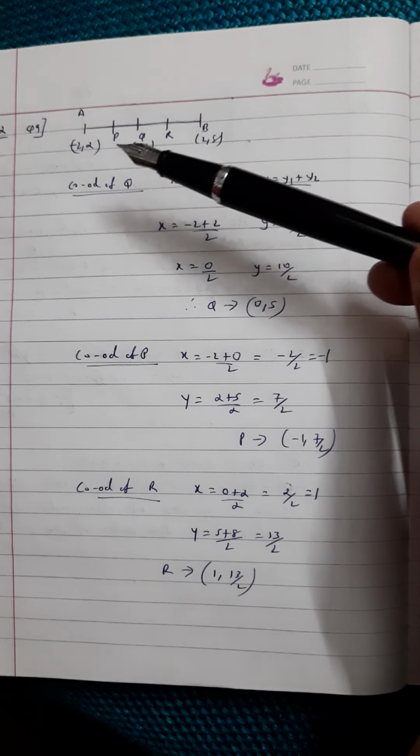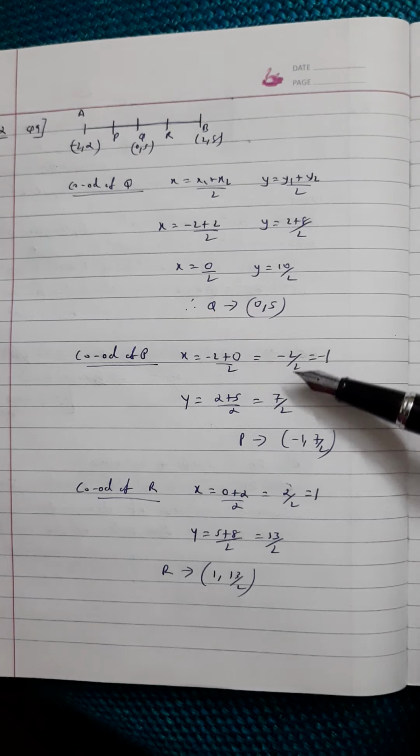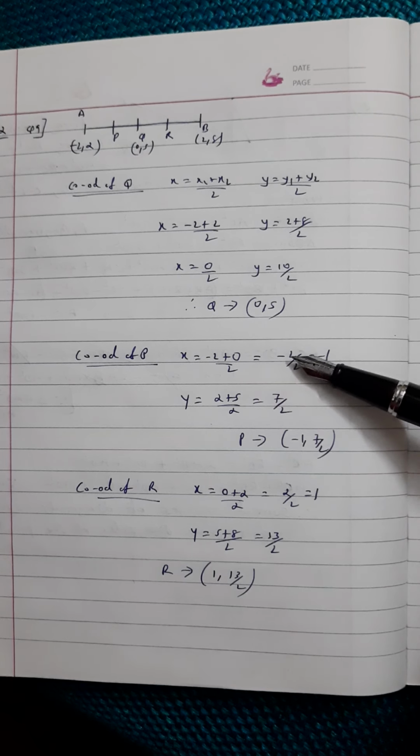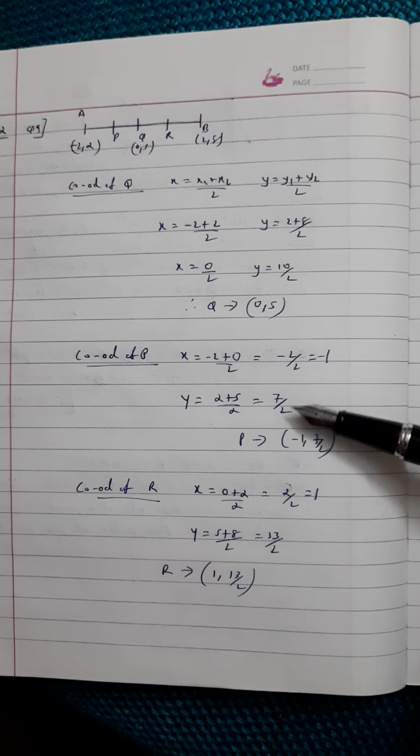And what are the coordinates of y? You will get 2 plus 5 upon 2. So here we get minus 2 upon 2, minus 1. And this will be 7 by 2. So coordinates of P is minus 1 and 7 by 2.